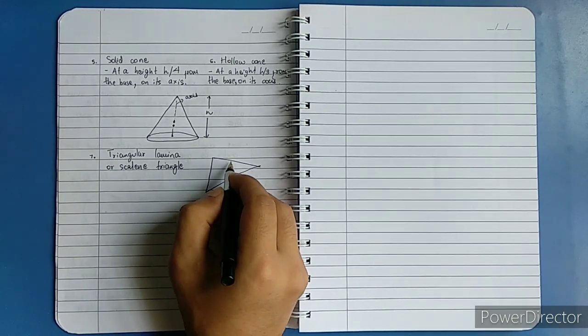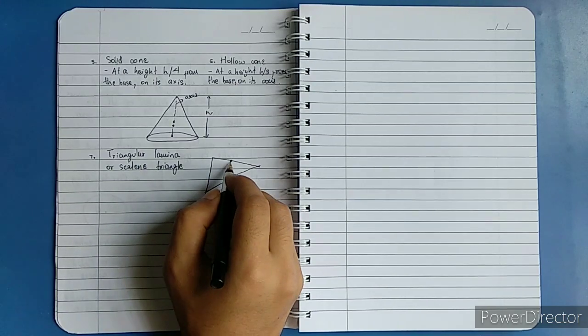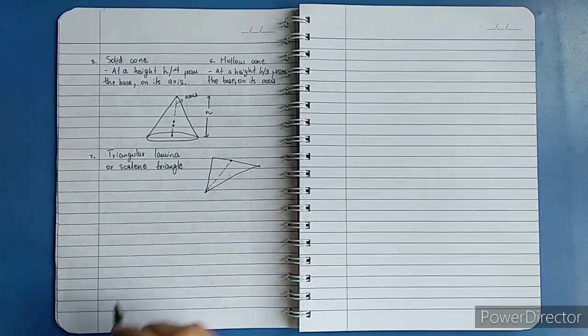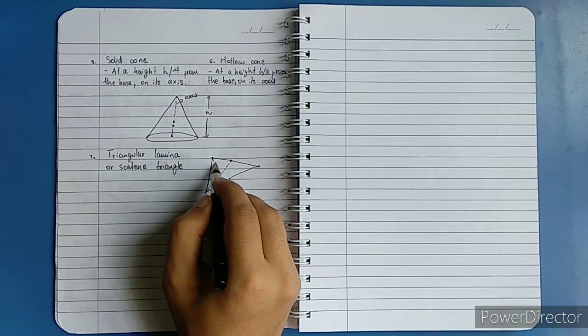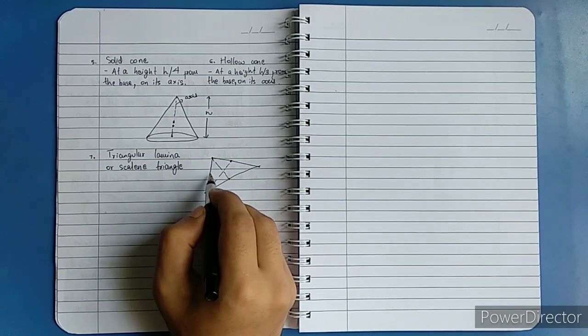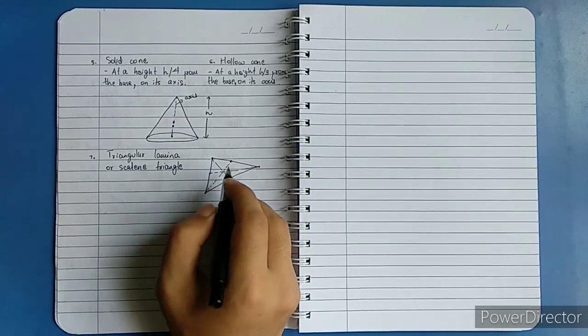The median is basically the line from a vertex to the midpoint of the opposite side. If we join this, it is called the median. From here again, we join and call it a median. From this one again we join the midpoint to the vertex, and we get a median.